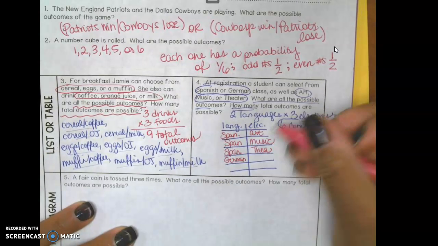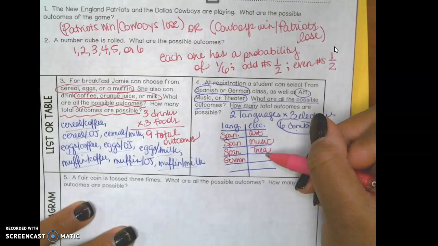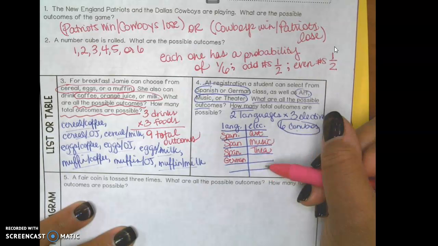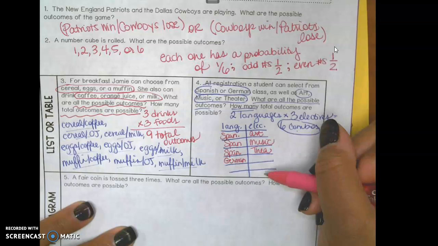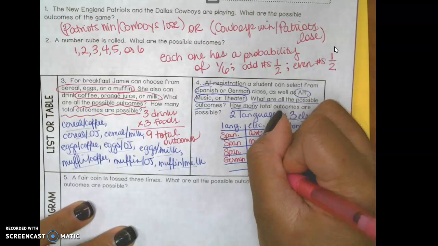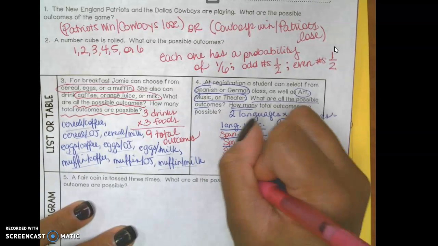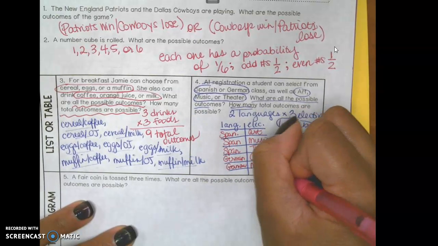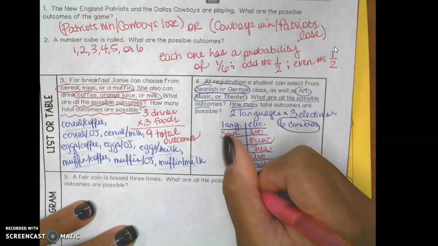So if I'm doing Spanish art, Spanish music, Spanish theater, I'm going to do German art, German music, and German theater. Why do I stay in that order? Because it's easier to remember that I've covered them all and it's a little more organized.